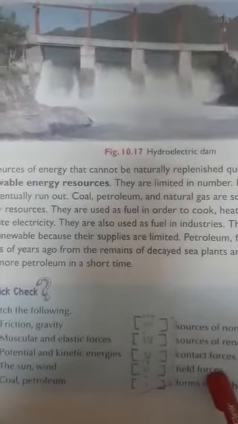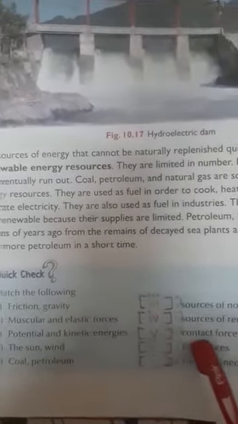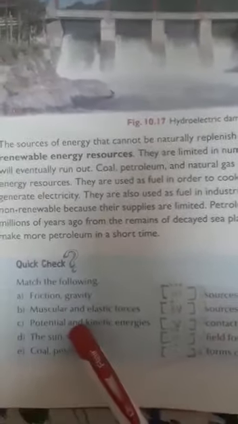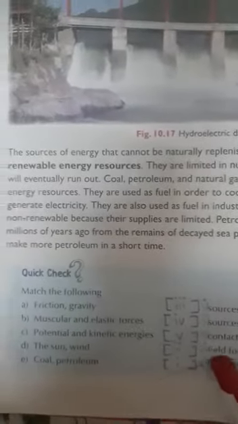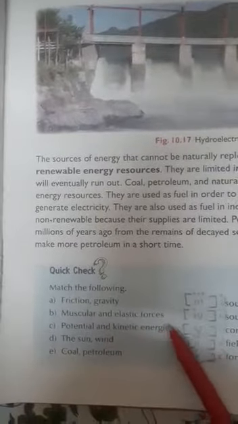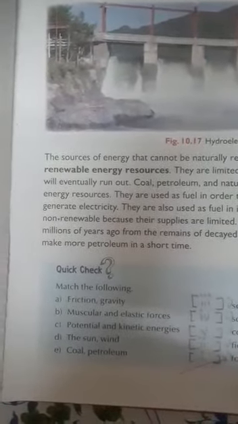Friction and gravity match to contact forces, and muscular and elastic energy match to field forces. So muscular and elastic forces are these field forces.